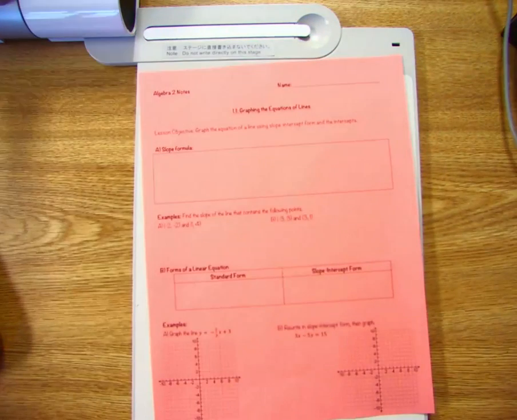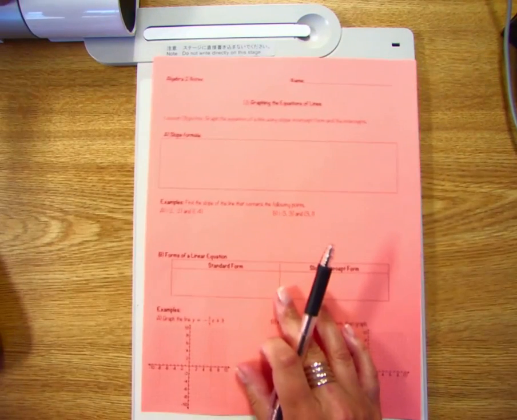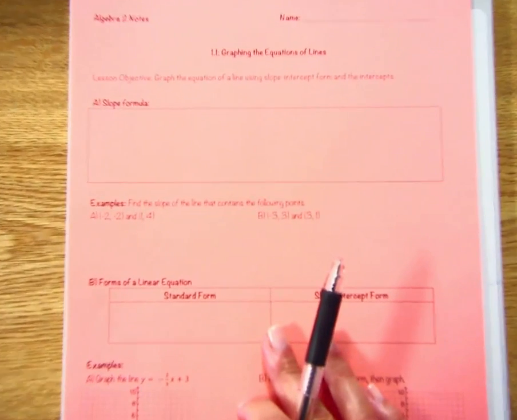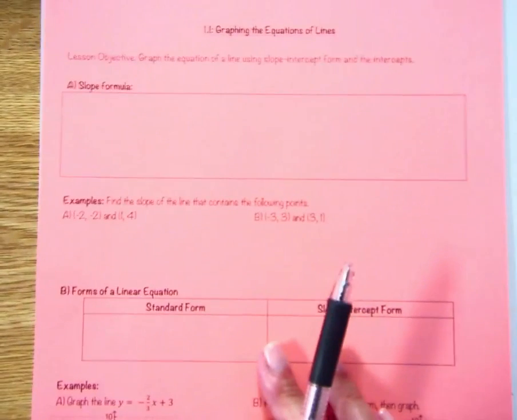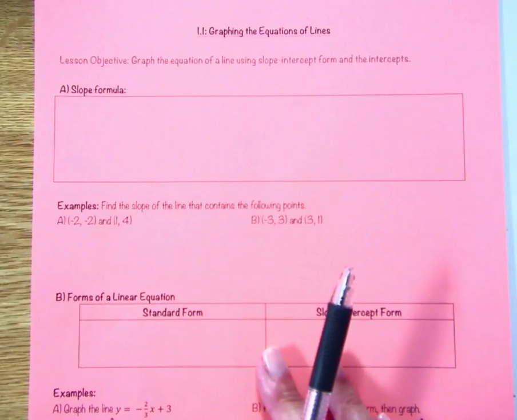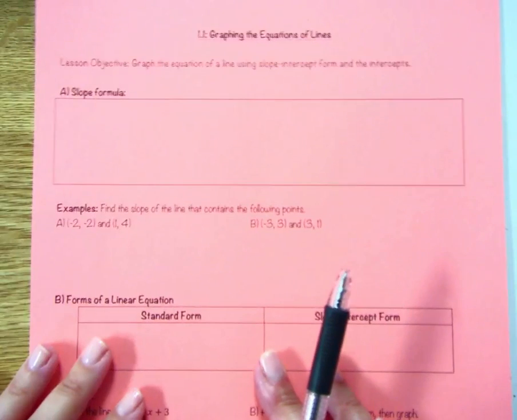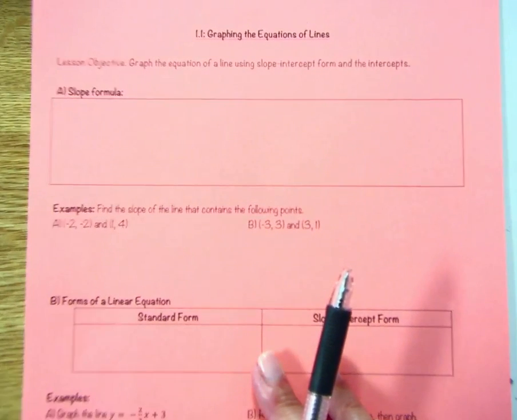All right, so we are going to look at doing some review, finding slope with our slope formula, and graphing equations of lines. This is going to be some material that will help us later on in this first unit.